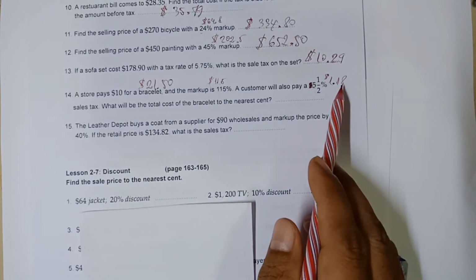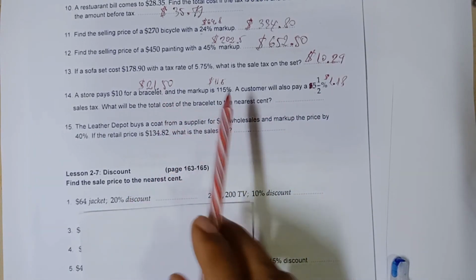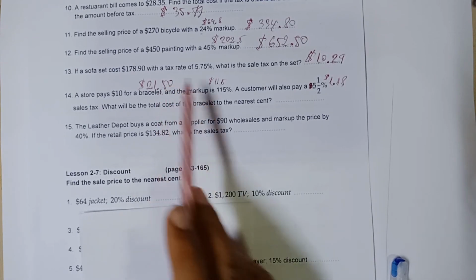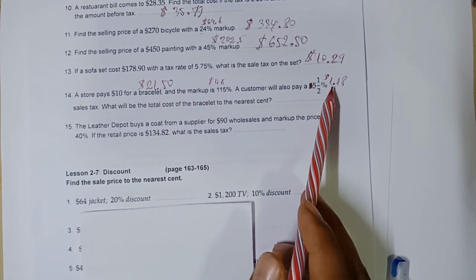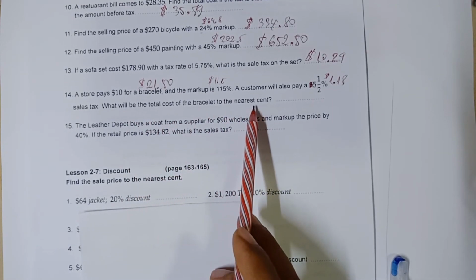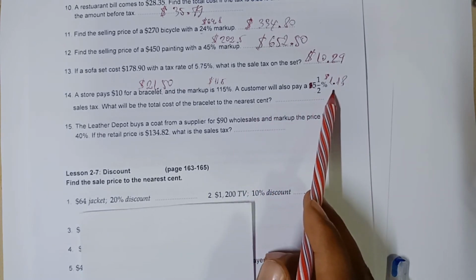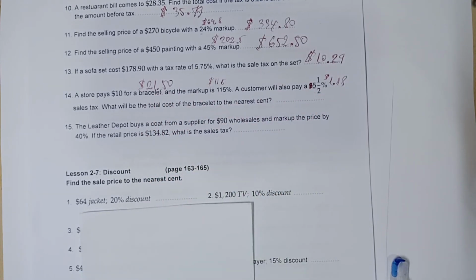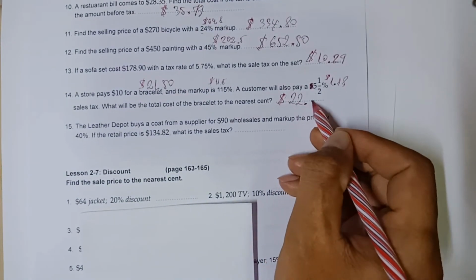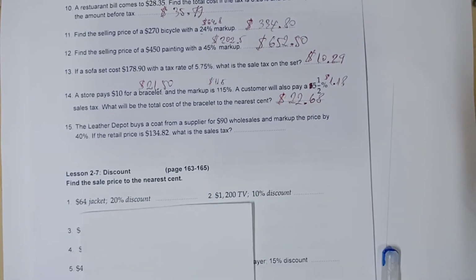After the tax, you plus the selling price. Which means the customer will buy this bracelet at this price and pay tax with this value. So to get the total cost of the bracelet to the nearest cent, all you need to do is use the tax plus the selling price. So 1.18 plus the selling price, which is 21.5, that will give you $22.68.